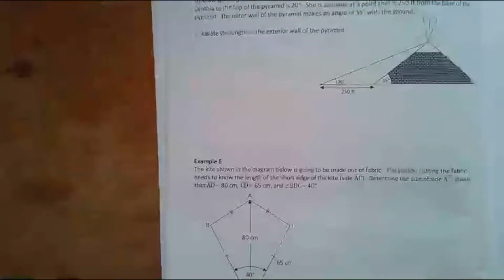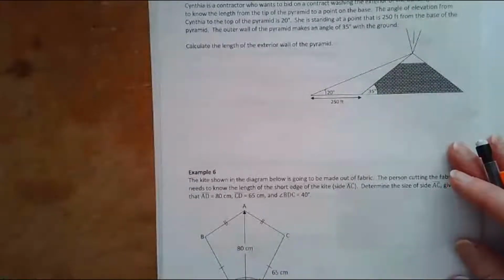Now in the following questions, that's not always going to happen. It's not going to be the x or the theta. So that's one other thing you're going to have to decide: what the x and the theta are. So that's another thing. Okay? So let's take a look at example 5.